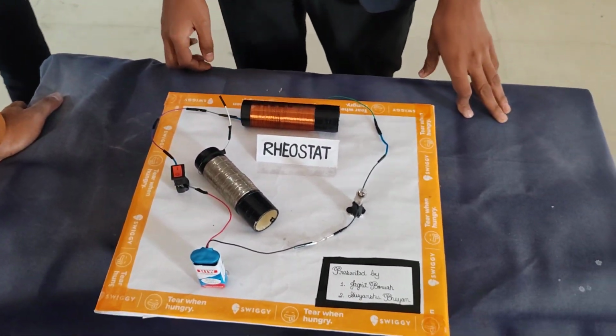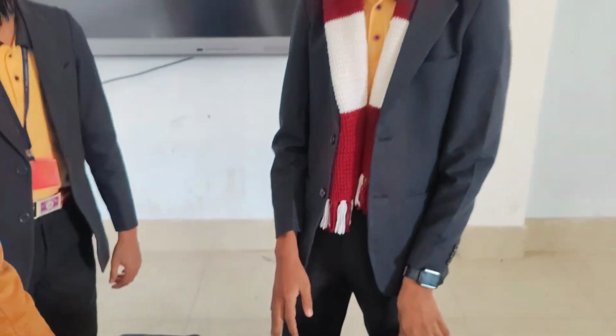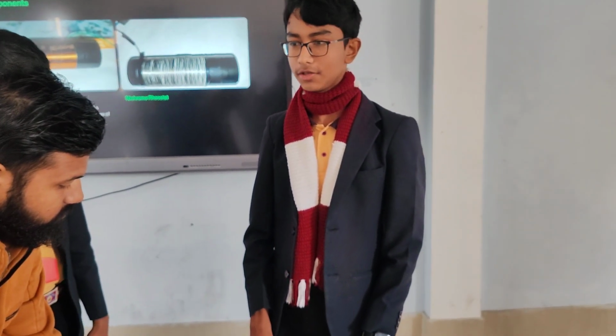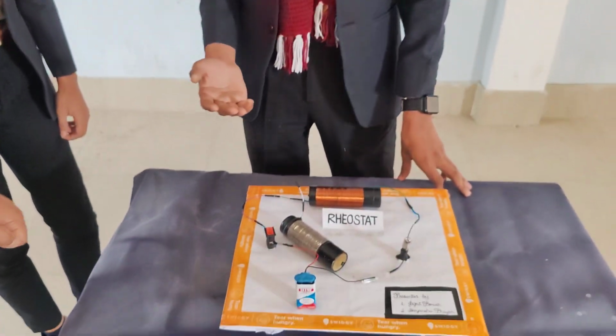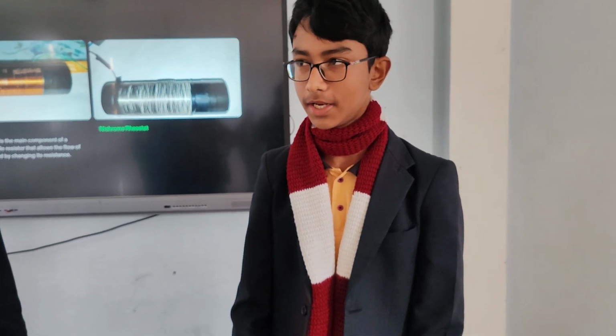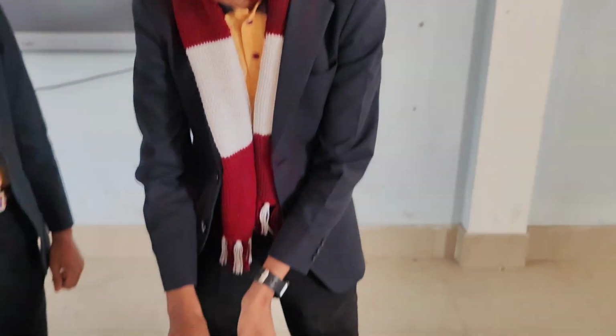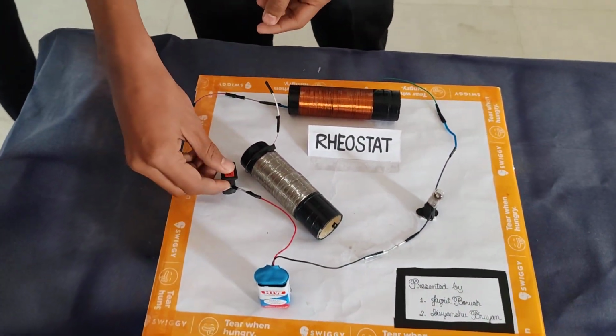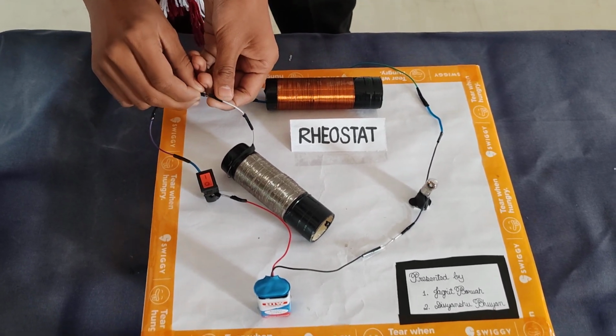Okay, the resistivity of nichrome is 110 into 10 to the power minus 8 ohm meter, which is much higher than copper's, which is 1.69 into 10 to the power minus 8 ohm meter. Now I would like to do the practical. Let me connect it.